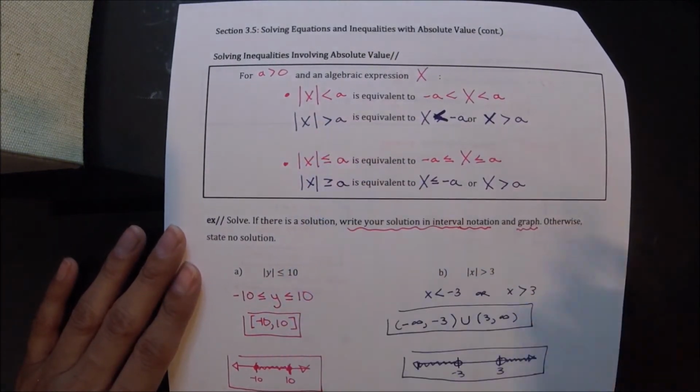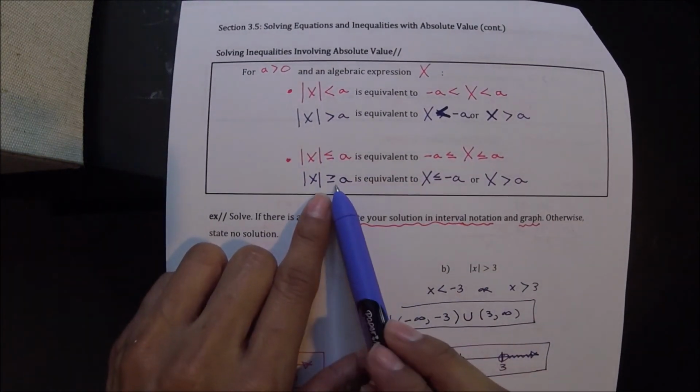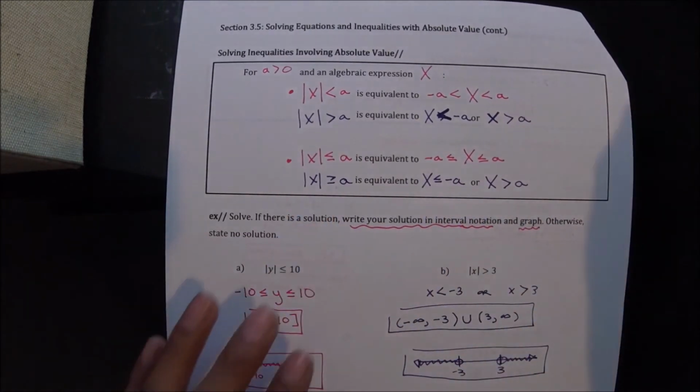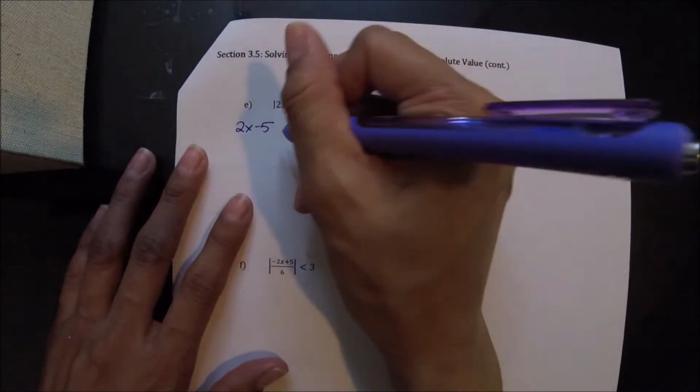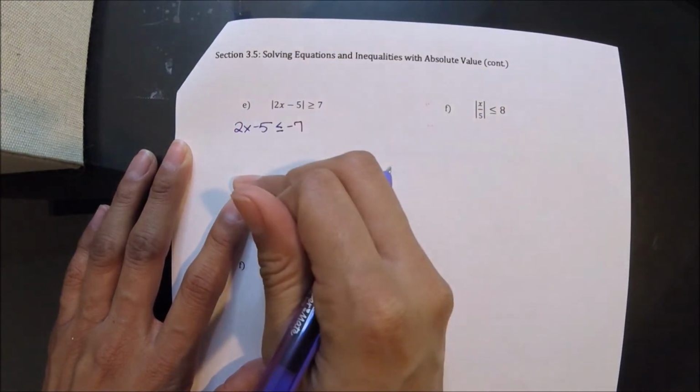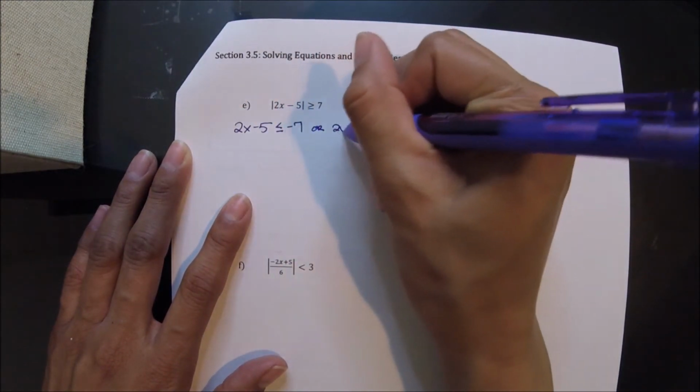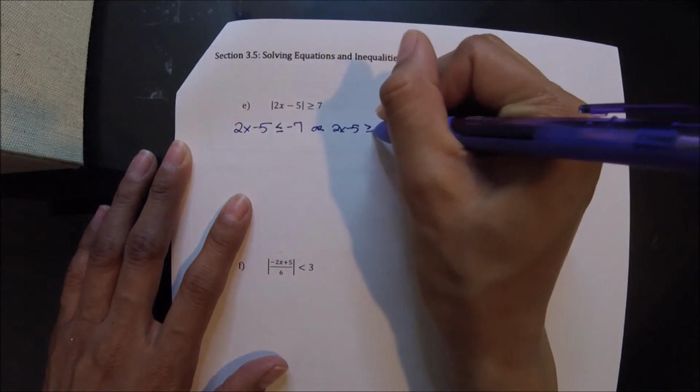Do a few more. Okay, so this time we have a greater than or equal to 7, so let's see which one that's going to be. So that's like one of these. So it's this case here. So we have to split it into 2 with the or in between. So we take it out of the absolute value, just 2x minus 5, and then we make it less than or equal to the negative version. Or you take 2x minus 5 and make it greater than or equal to just the original 7. And then we solve each of those on its own.